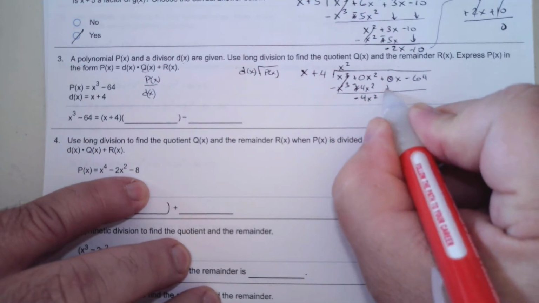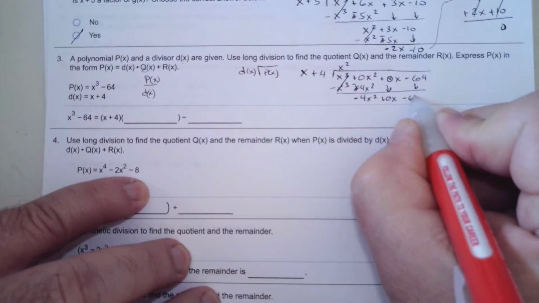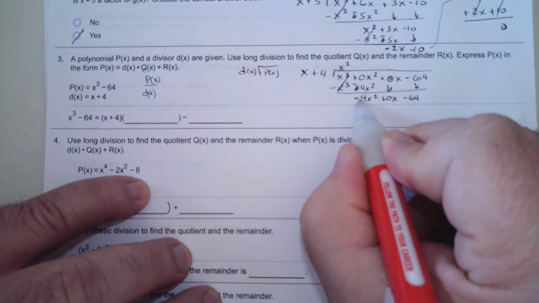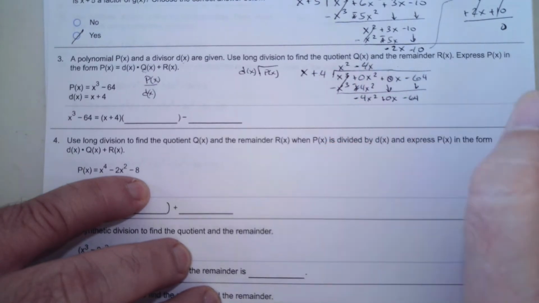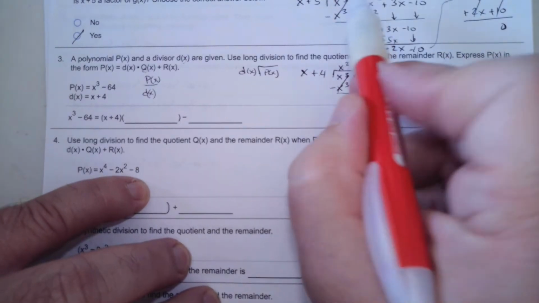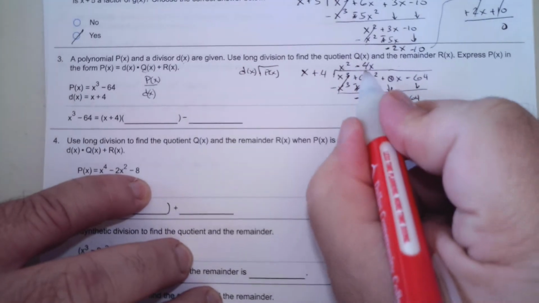Negative 4x squared plus 0x minus 64. What times x gives me negative 4x squared? Negative 4x. Notice how on the answer, the exponents always get smaller, x squared. So that's a good indication.